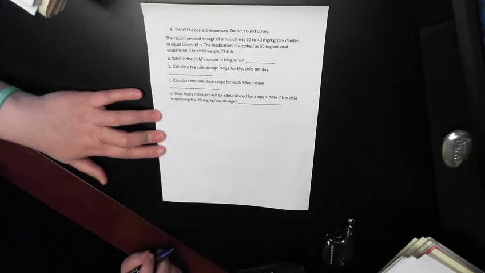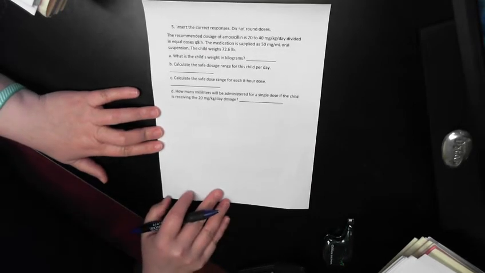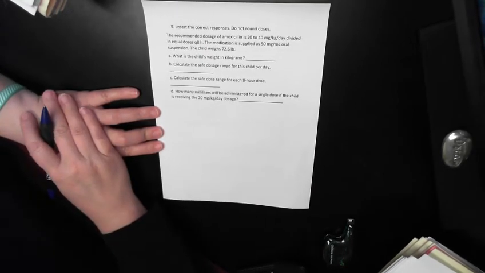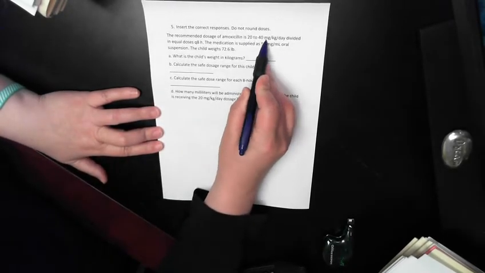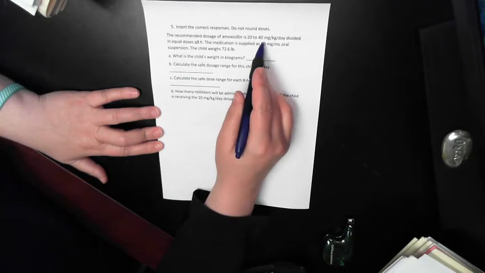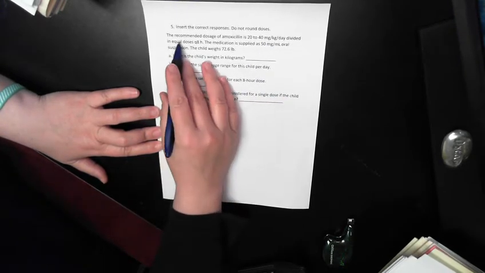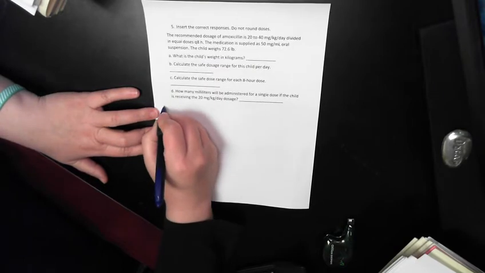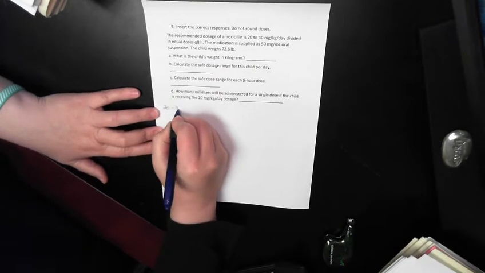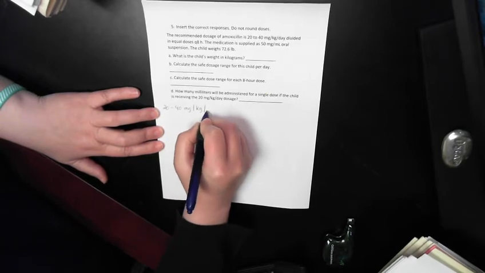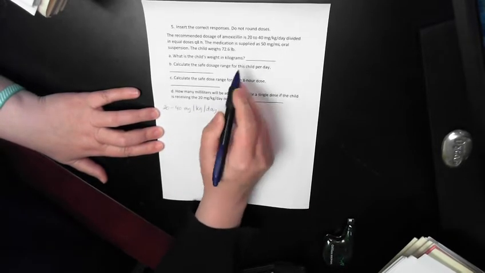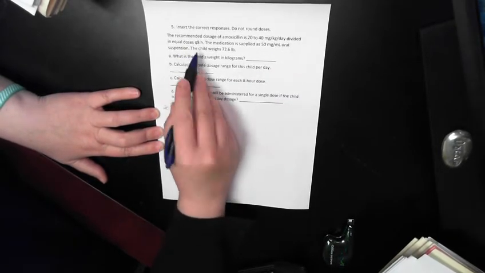So the last problem I'm going to work for Chapter 18 homework, and I think I've probably hit them all now as far as solving, is a medication question that has a range that we need to figure out for a certain weight patient. So the recommended dosage of amoxicillin is 20 to 40 milligrams per kilogram per day, and it's in divided doses every 8 hours.